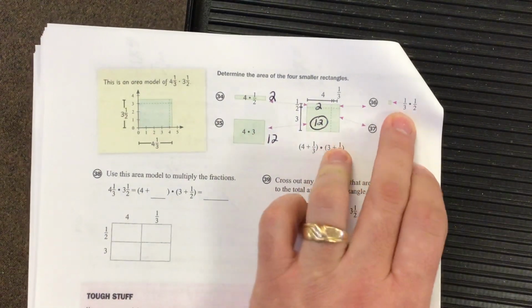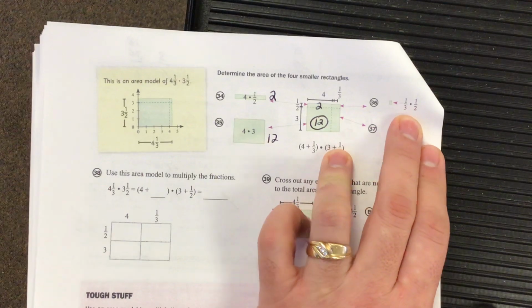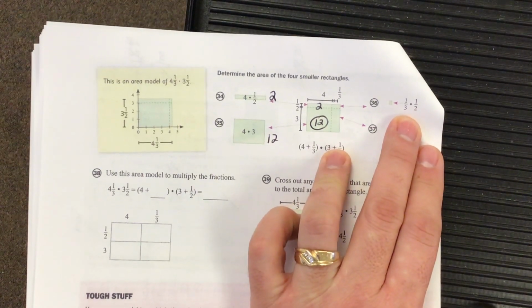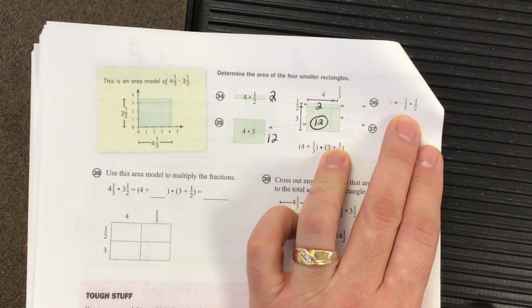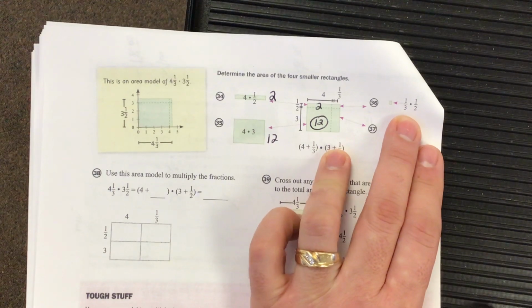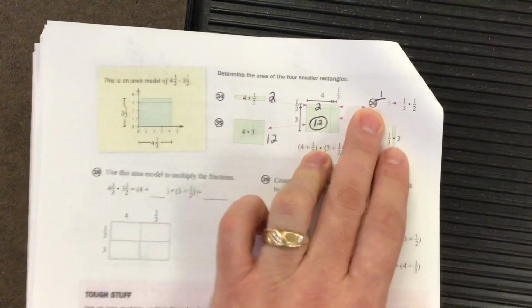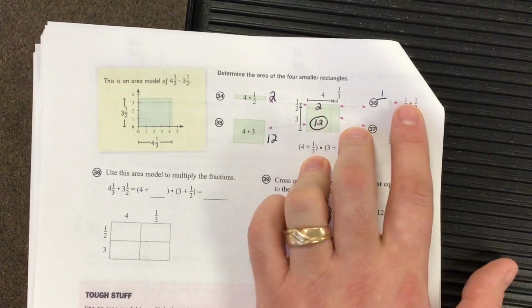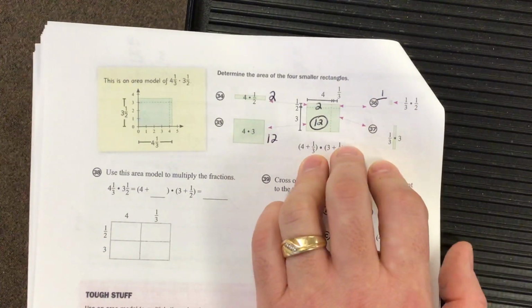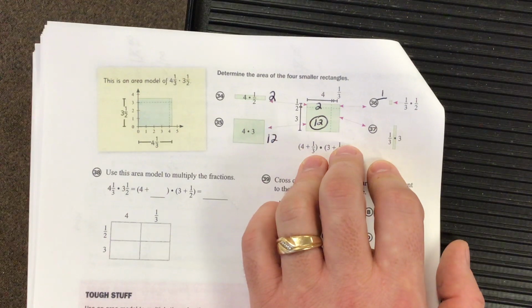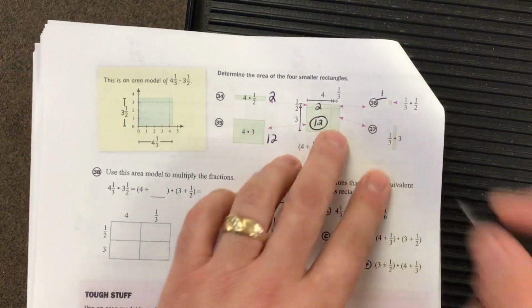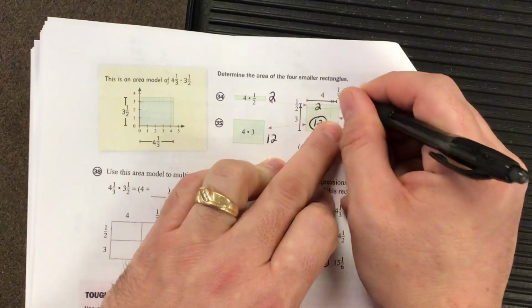Madison, 3 times a half. One times 1, yes. 3 times 2. 1 over 6? Not 1 and a 6, 1 over 6.